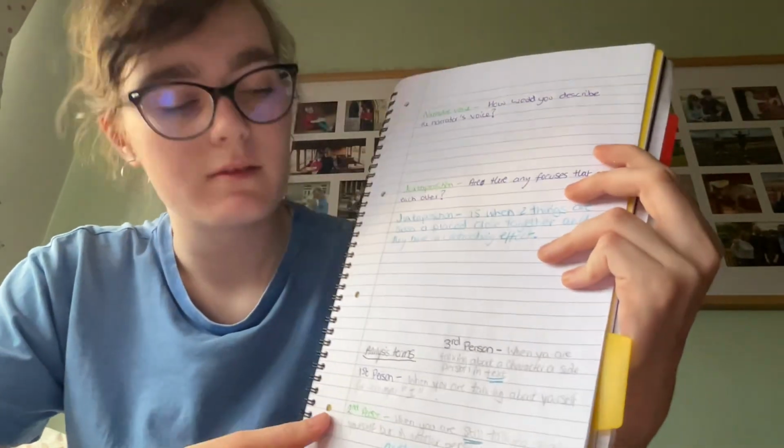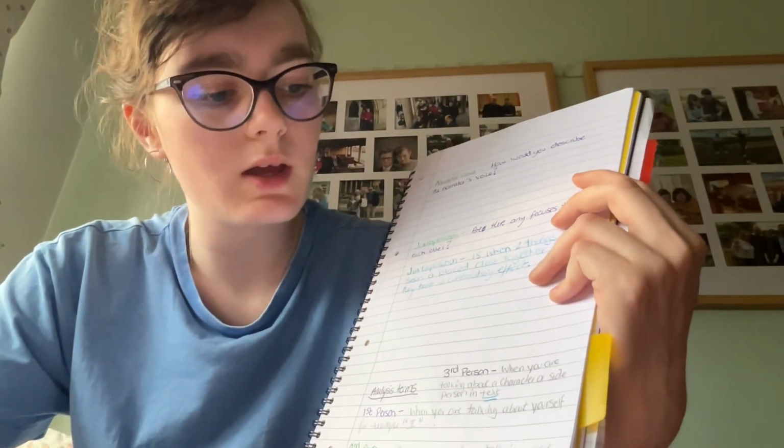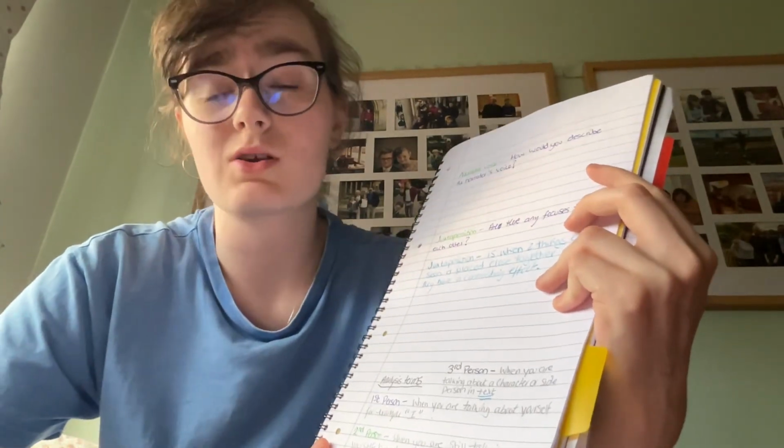And then third person is when you are talking about a character, so maybe a character in a story or someone who's playing a role in the text that you have in front of you. Yeah, so it's the character or a side person. So just a person that's being described in the text. So that's what third person is.